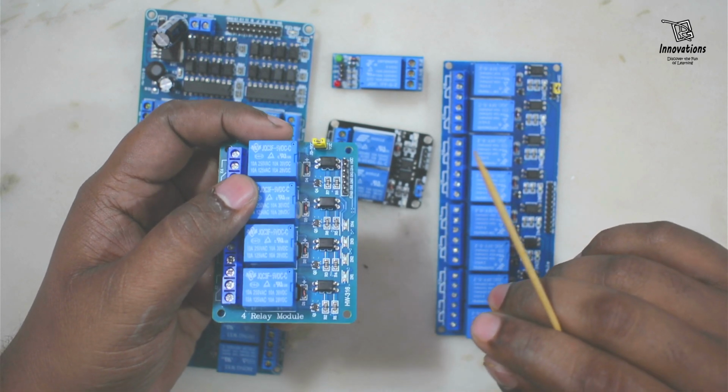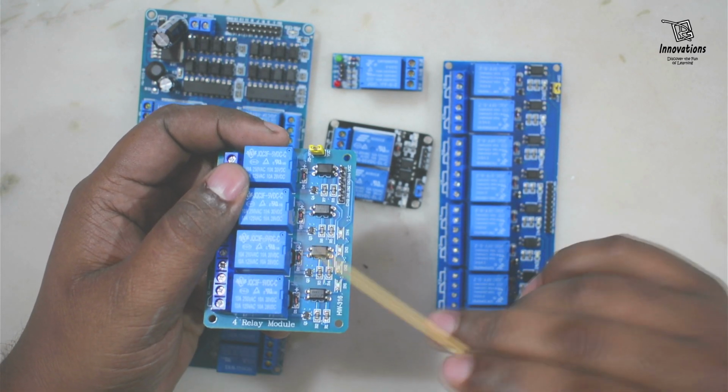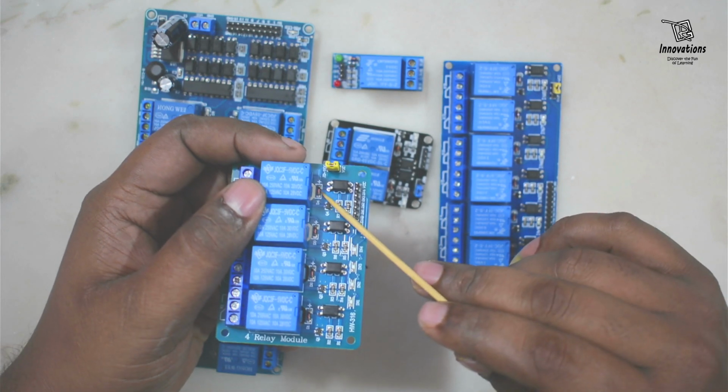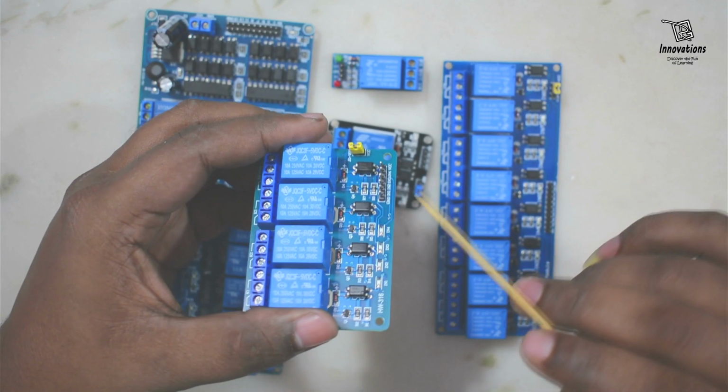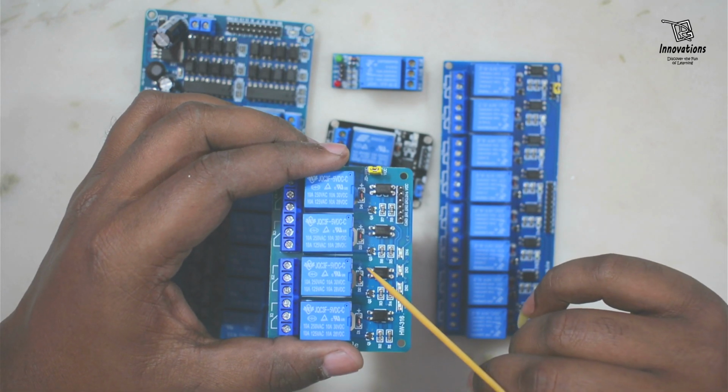That diode is used to protect the circuit from the reverse EMF. This diode is also used, which is called a flyback diode or a flywheel diode. It prevents voltage spikes across the transistor when the relay is turned off, as the relay is an inductive load.